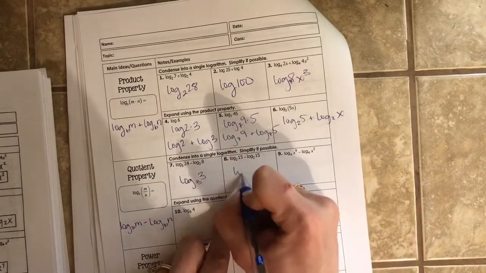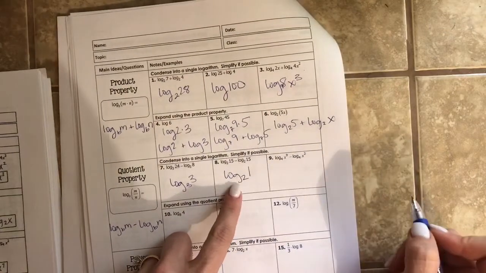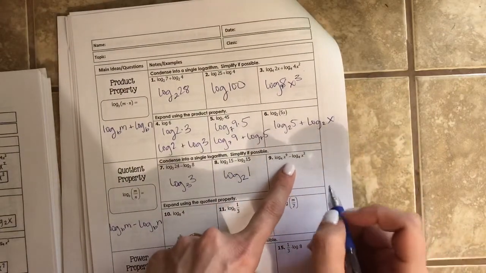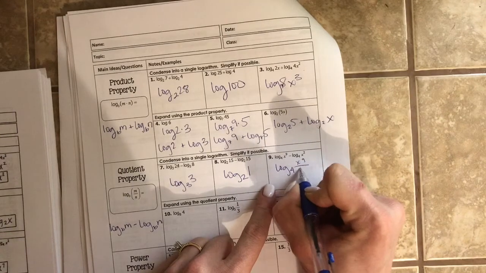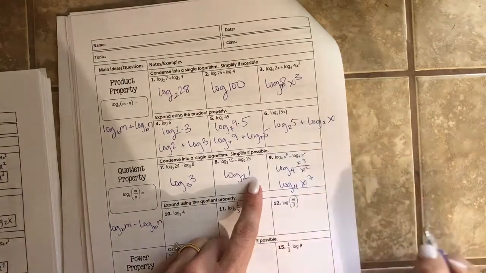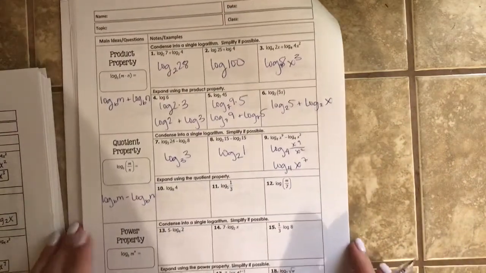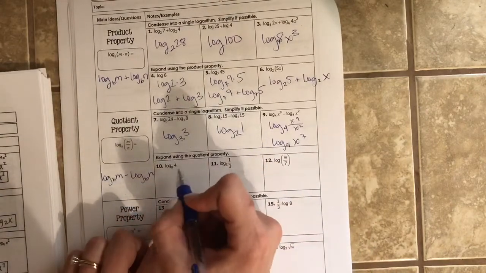This one, log base 2 of 15 over 15, so that one would be log base 2 of 1. Here, log base 4, this is x to the 9th over x squared, so that would be log base 4 of x to the 7th. Okay, and then expanding, again, answers may vary here.